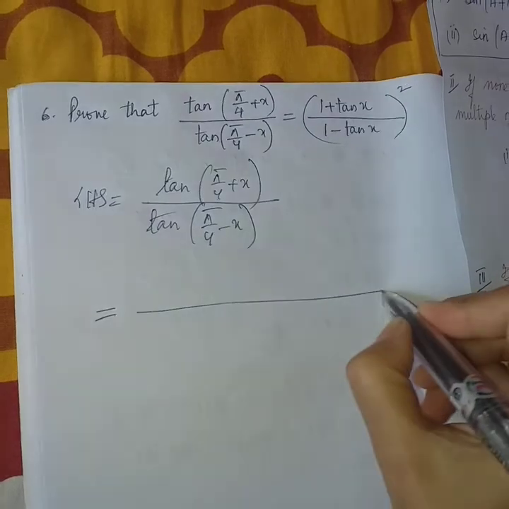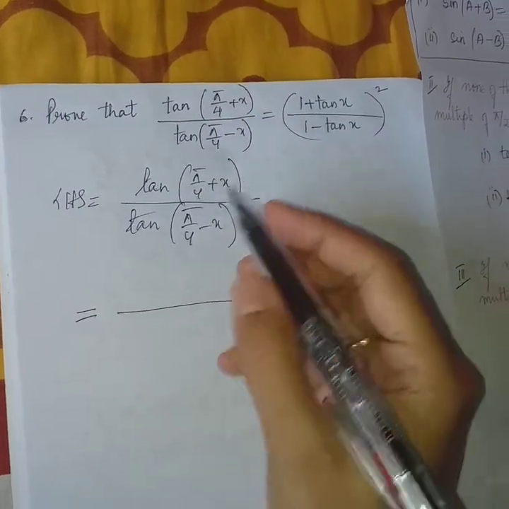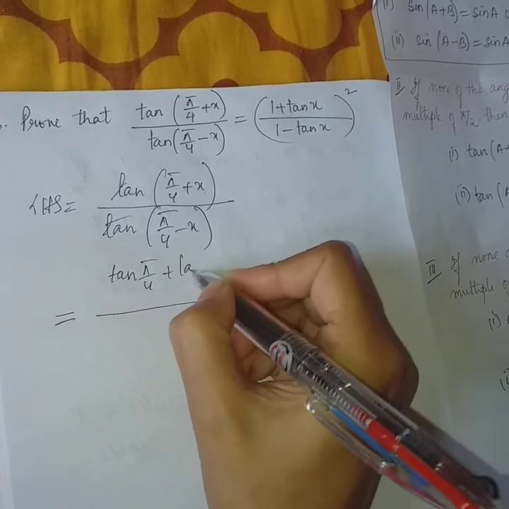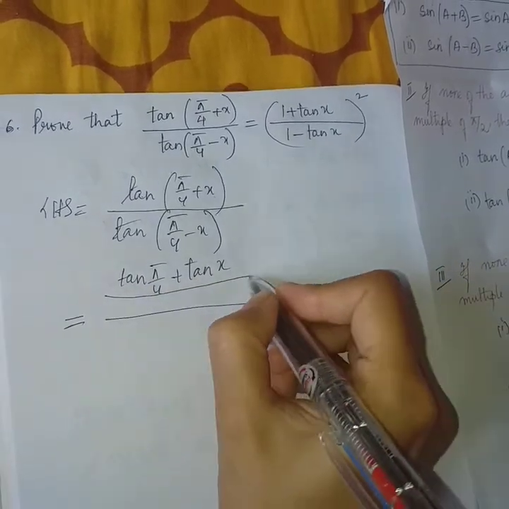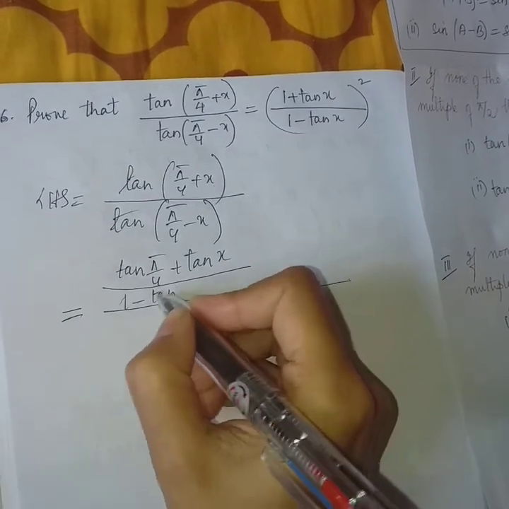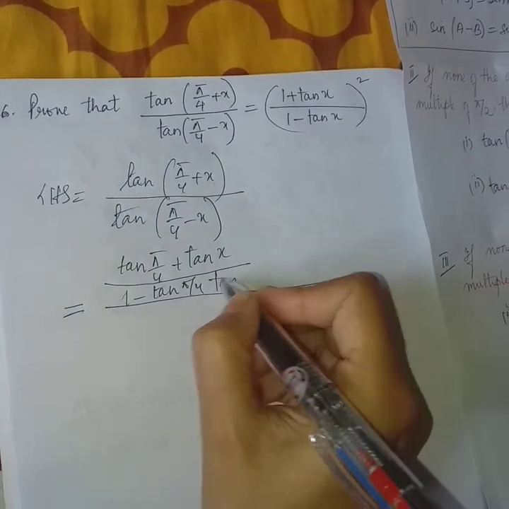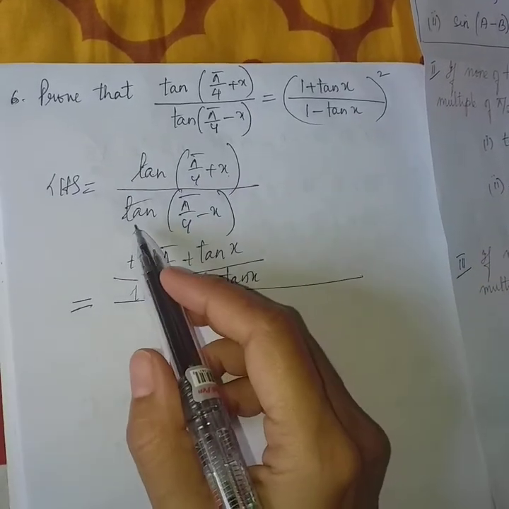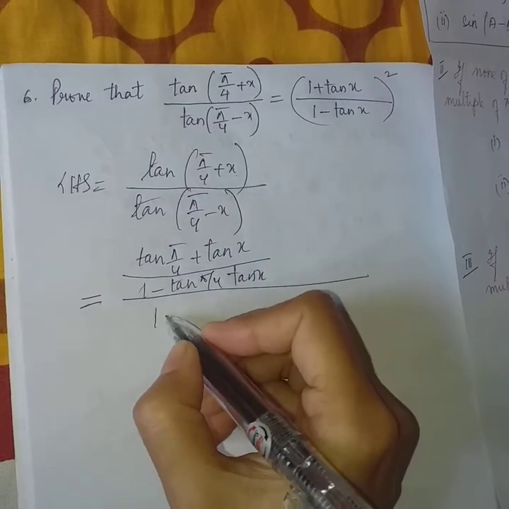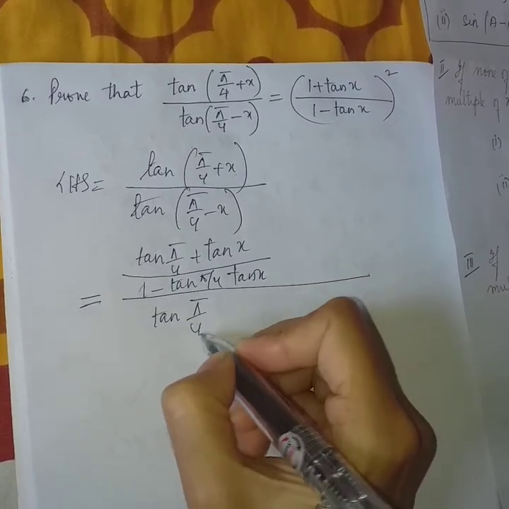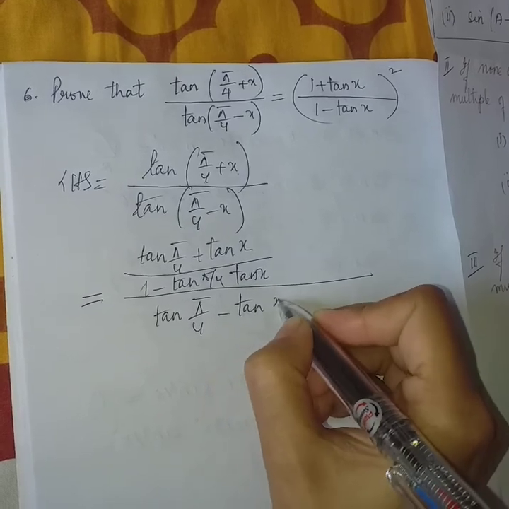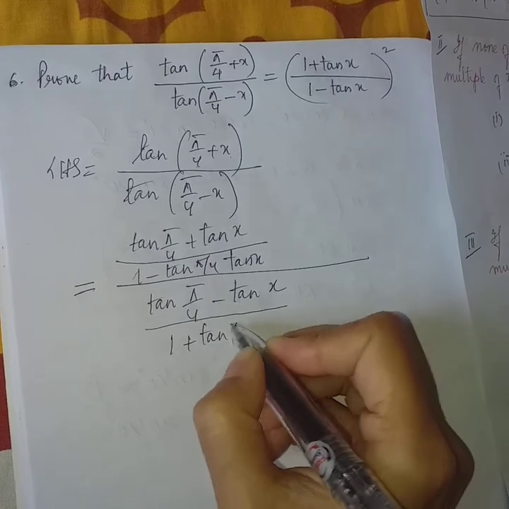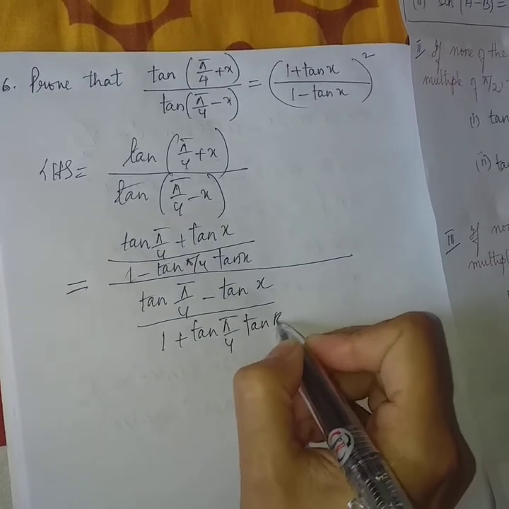In the numerator it is tan a plus b. So we have tan a plus tan b, which is tan x, divided by 1 minus tan a tan b. In the numerator we have applied the formula of tan a plus b. In the denominator we will apply the formula of tan a minus b. So we have tan a minus tan b divided by 1 plus tan a tan b. So this is the formula.